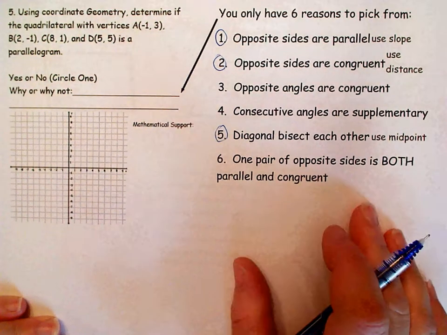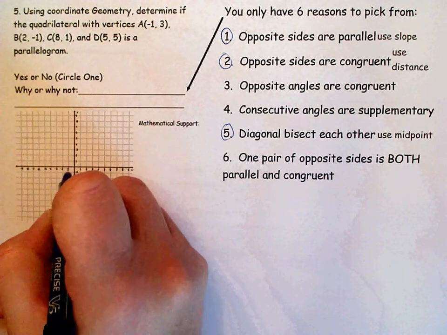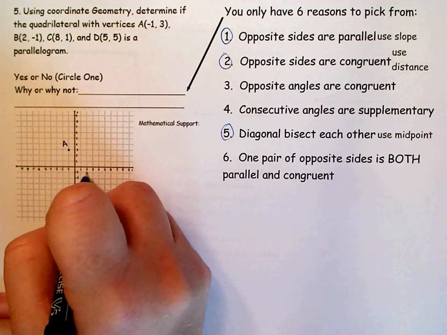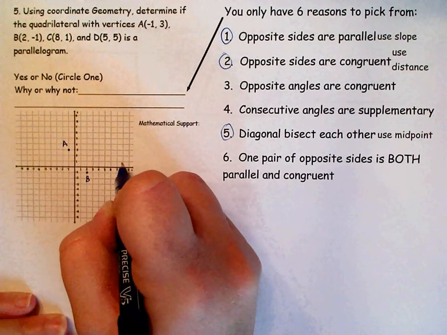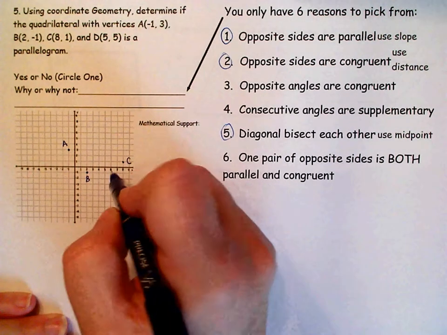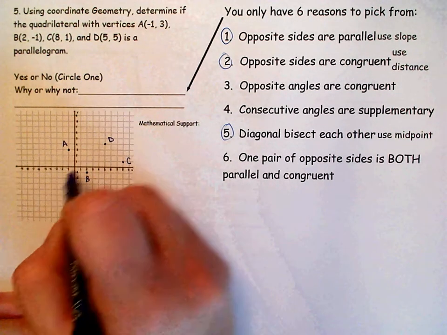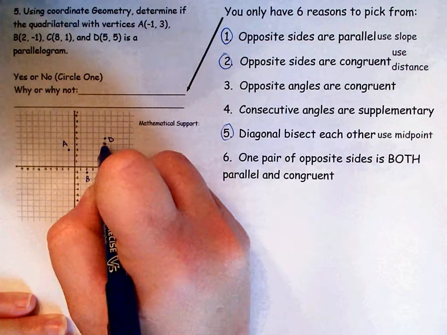So the first thing you can do is graph these points. A is at -1, 3. B is at 2, -1. C is at 8, 1. And D is at 5, 5. So when you can, whoops, I put that at 8, 5, 4, so ignore that point.